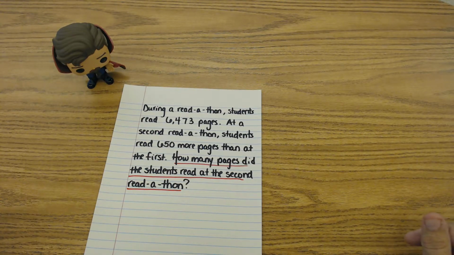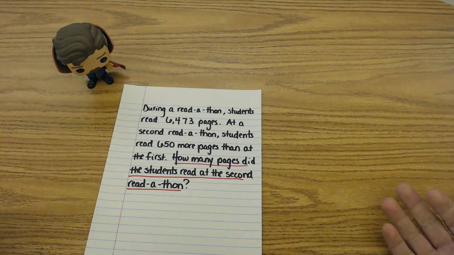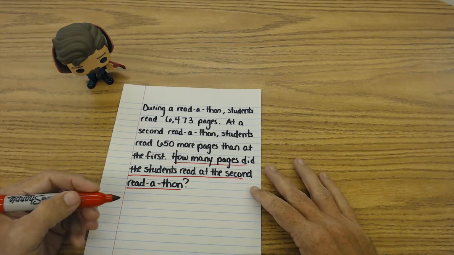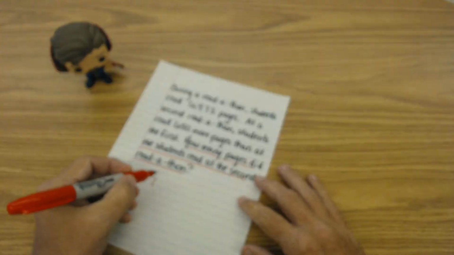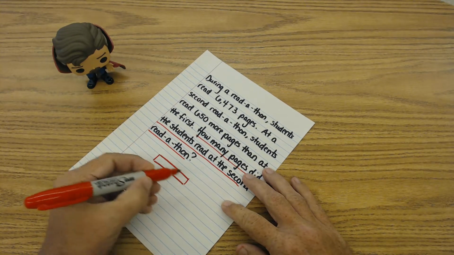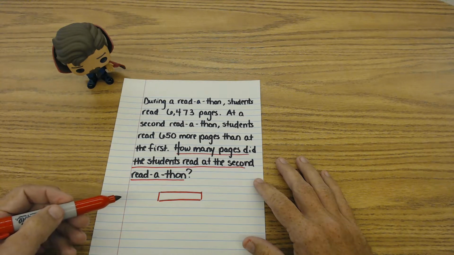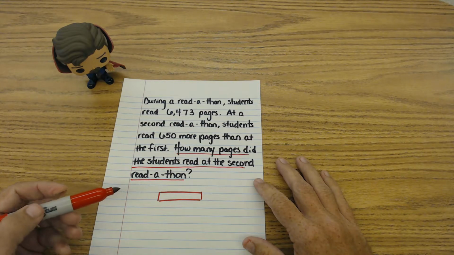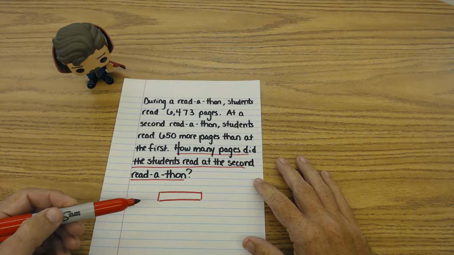So a bar model is a way of visualizing this problem. What we know is during the first readathon, the students read a certain number of pages. So we're going to draw a bar, just a box here to represent that. And at the second readathon, the students read some pages as well. They read more than at the first.